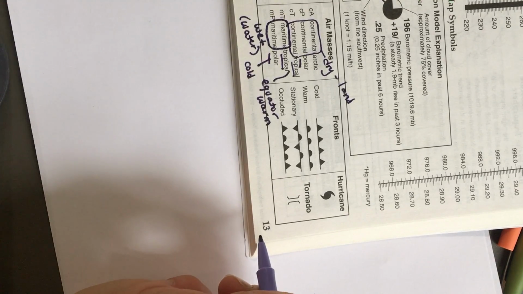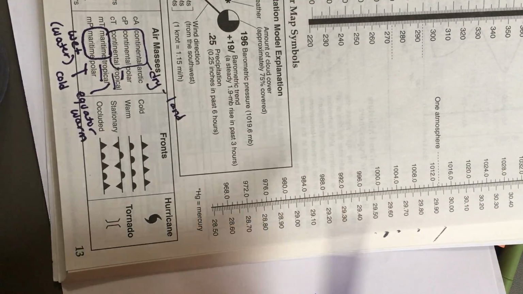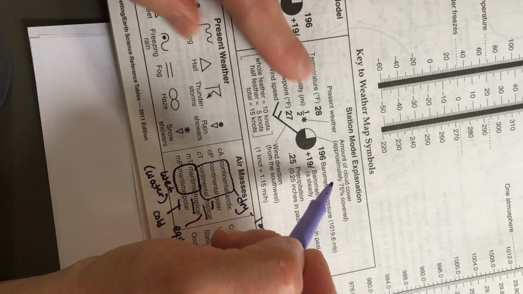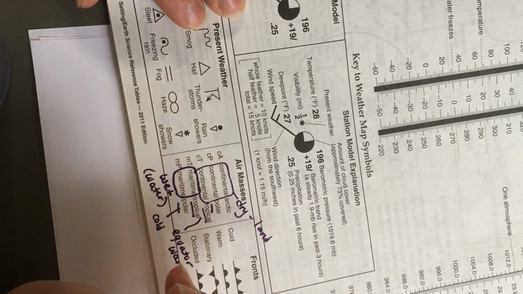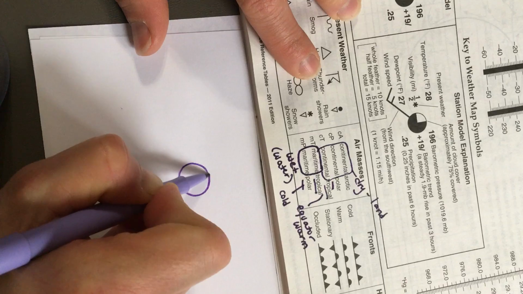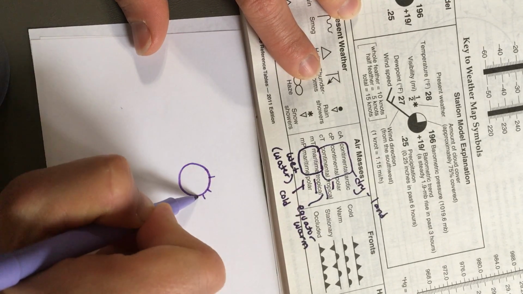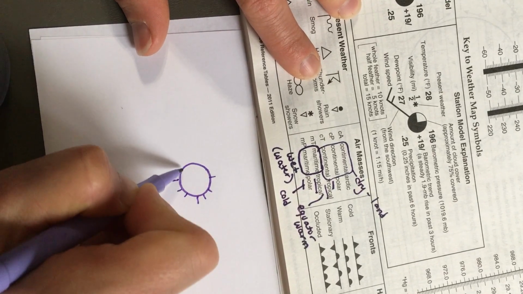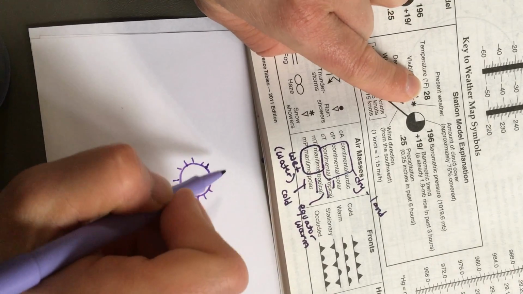Now this is actually on page 13 of your Earth Science reference tables. So this is on the same page as your temperature scale and your barometric scale over here, and it actually has a station model explanation. And what you want to do is you want to think of this as a clock. All right, so you want to think of it as a clock with all of these numbers being at different periods of time at the clock. All right, so this first one, this is probably at 11 o'clock.